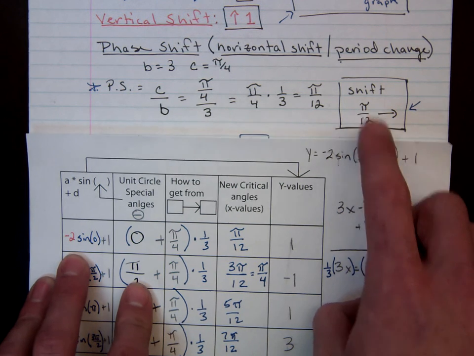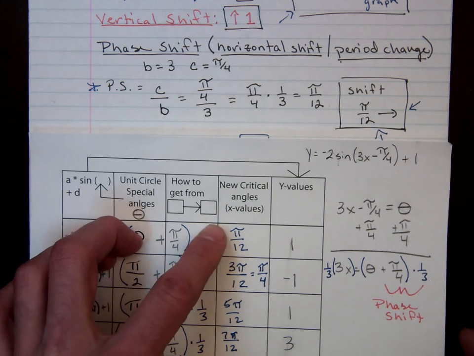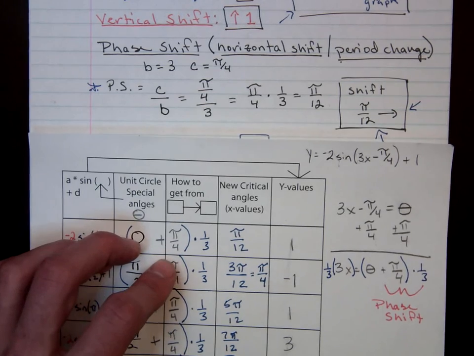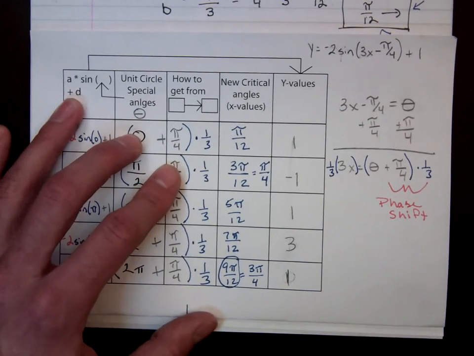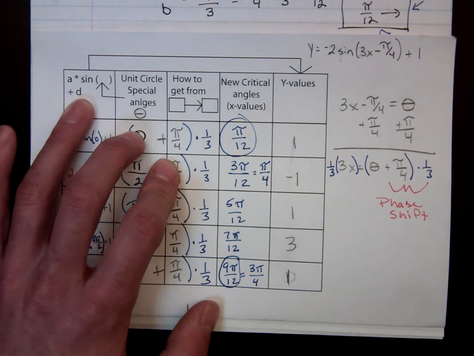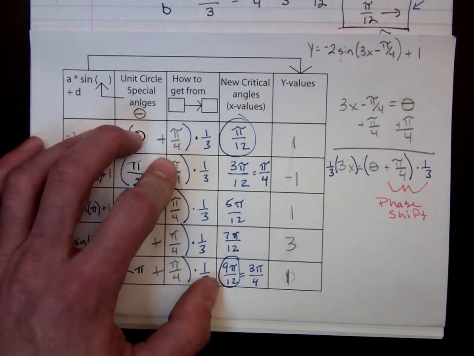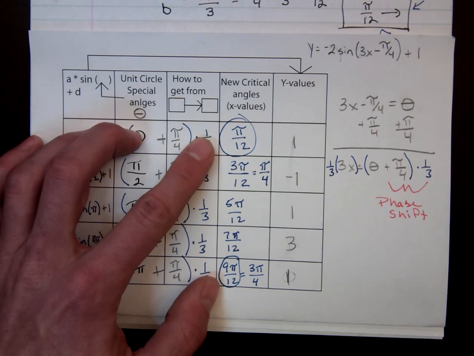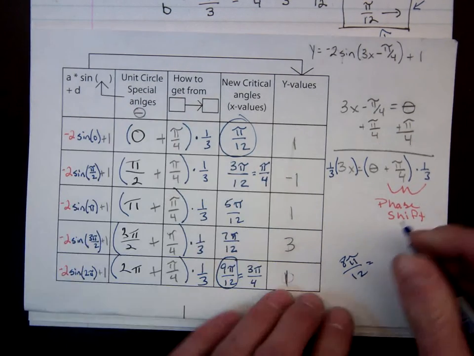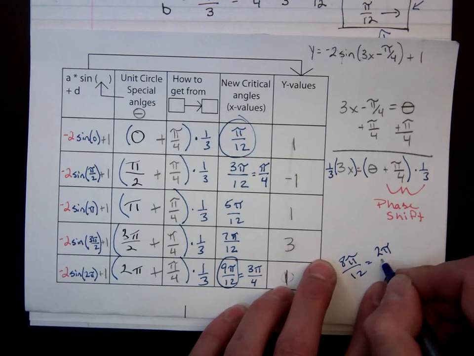And then if you notice, you can also calculate the period here by just taking the last value, 9 pi over 12, and subtracting the first value in the new x value column. If you take 9 pi over 12 minus pi over 12, you end up with 8 pi over 12, or what we found the period to be, 2 pi over 3.